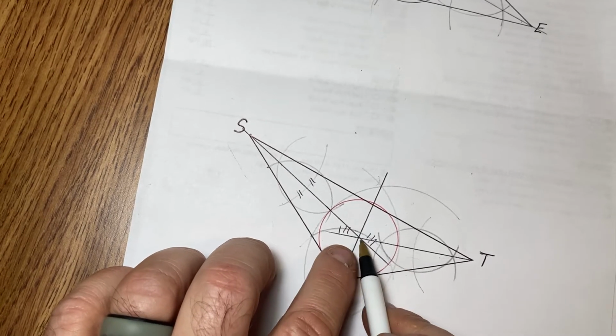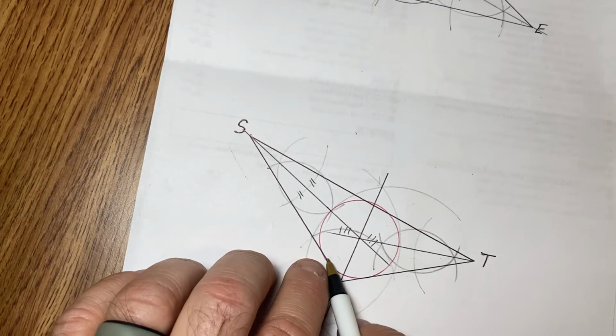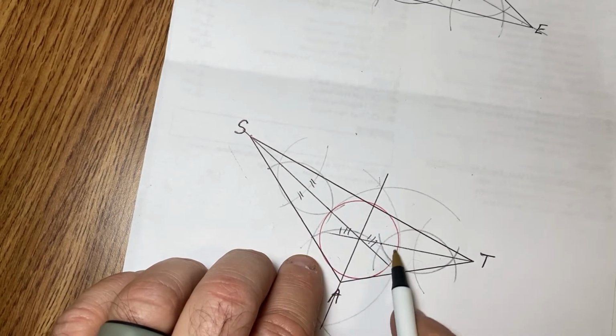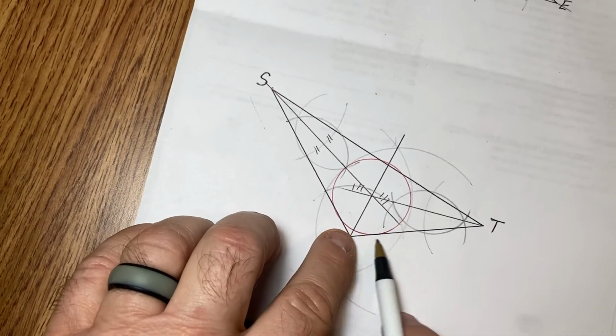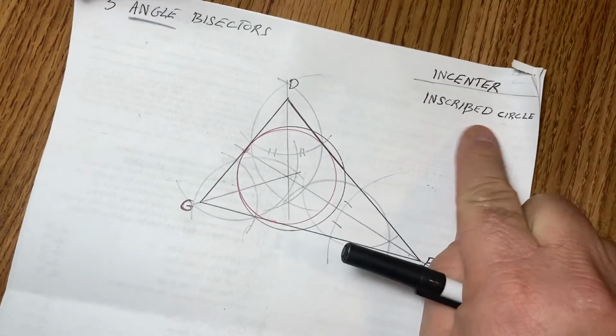So it looks good from here, but when you make your circle, it's not as good as this one right here. So it's a little bit off. Okay, that circle is called the inscribed circle.